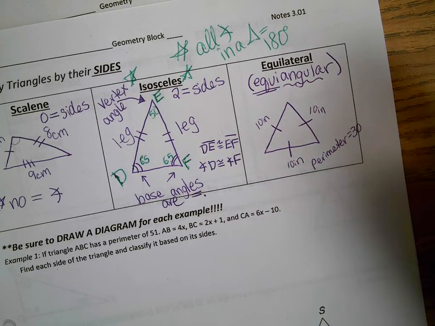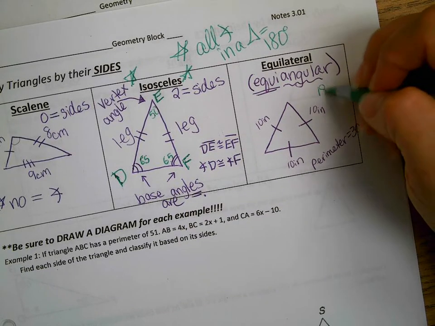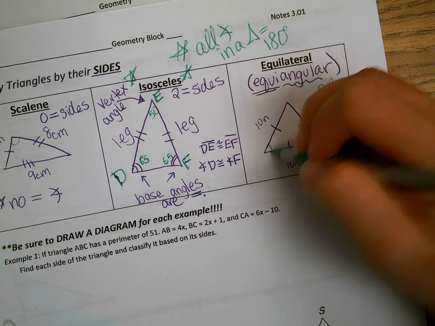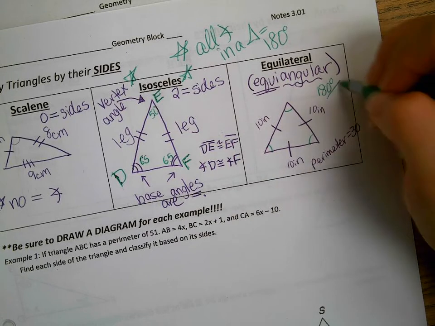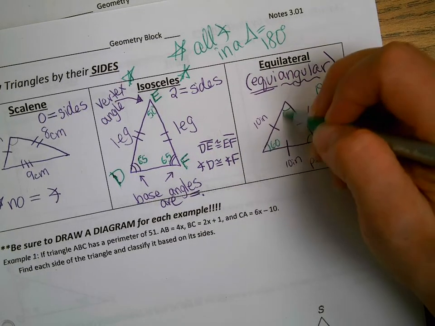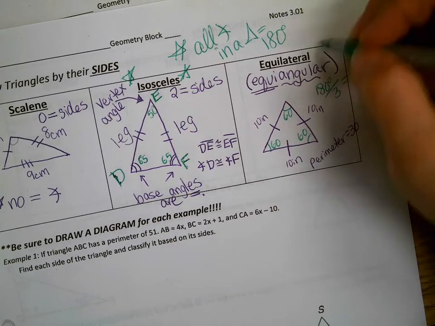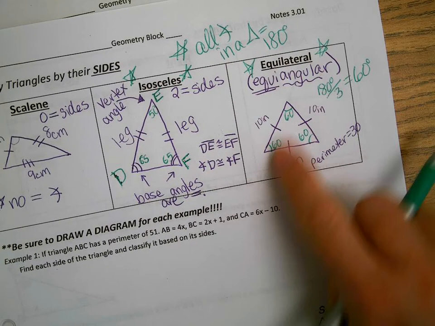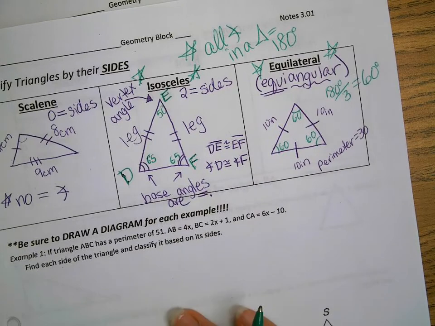And its angles being equiangular, if I have 180 degrees and I know all three of these angles are the same, when we divide by 3, we find that each one is 60 degrees. So all equilateral triangles will have 60-degree angles for each one.